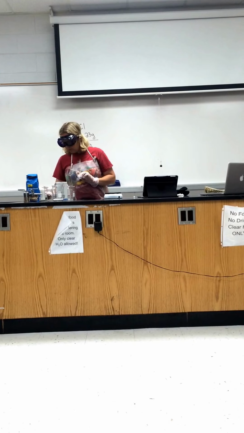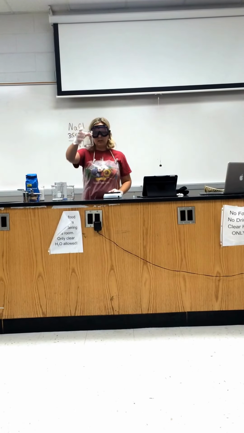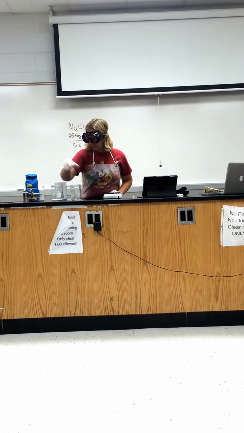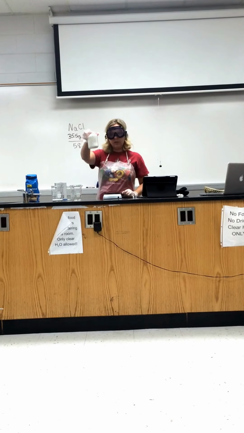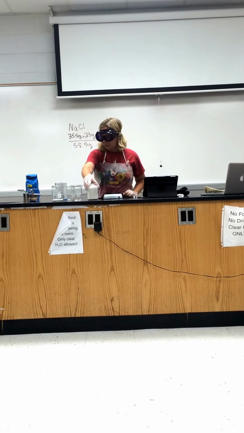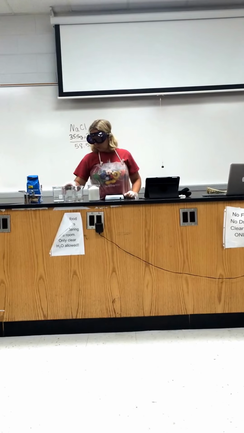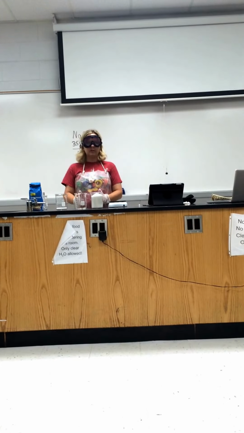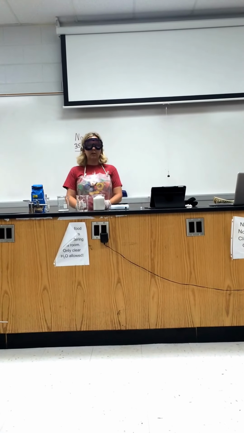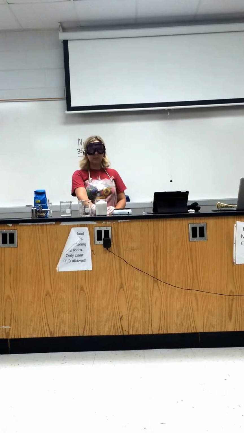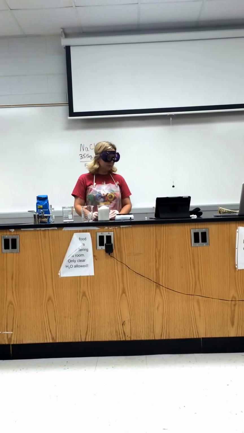Okay, so here's salt, and I've measured out a couple other common substances. This is 18 grams of water, and this is 342.3 grams of sugar. Each of these is a mole. That means that each of these has 6.02 times 10 to the 23rd atoms. So that's what a mole is measuring, 6.02 times 10 to the 23rd atoms. And since each of these has a mole, they each have the same exact number of atoms.